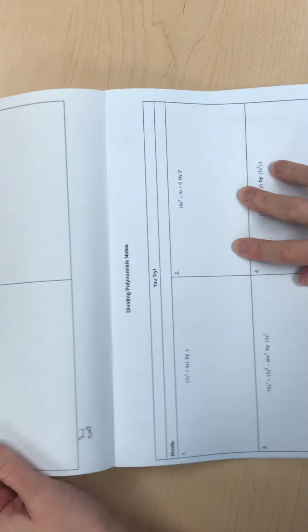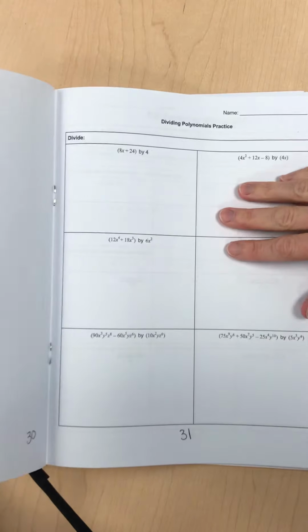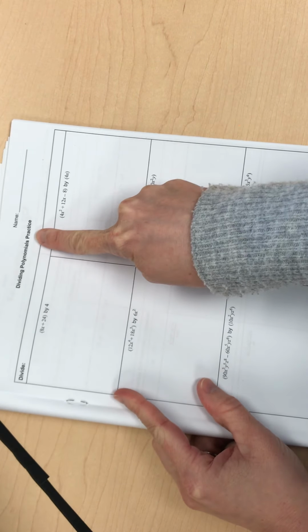And then if you want, you can try the You Try section for extra practice on page 29 and 30. And then your homework for this lesson is going to start on page 31, labeled Practice.